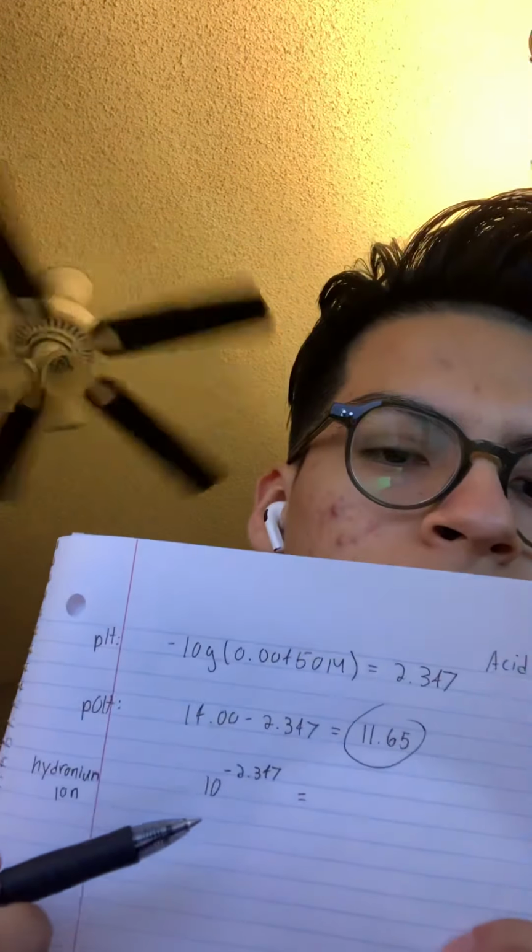So now that we have both those, we can use them to plug into the hydronium ion concentration and the hydroxide ion concentration. So first the hydronium. The way you calculate that is you take the antilog of the negative pH. So it's going to be 10 raised to the negative 2.347, which is our pH. So that's how I set that up right there.